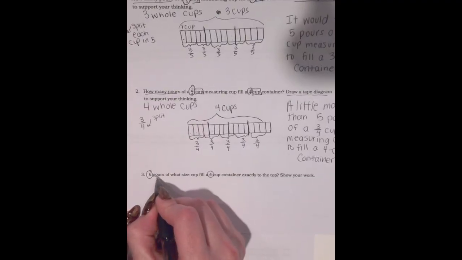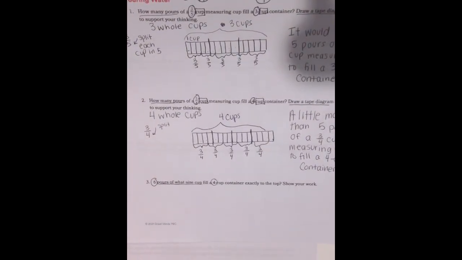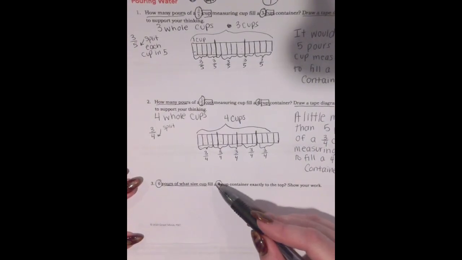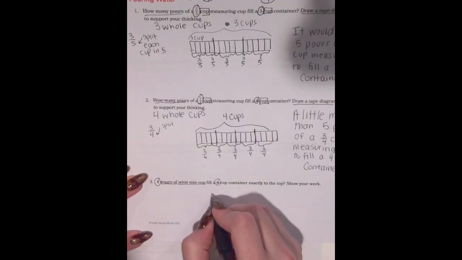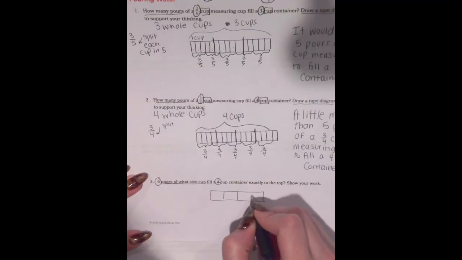We're going to underline the question, which is really just this whole thing. But I'm going to write pours of what size cup fill a 4-cup container exactly to the top. So we always want to be thinking about this as our whole. I am drawing a tape diagram, but we're not really going to use it. So we're thinking about 1, 2, 3, 4 cups. We're thinking if we pour in 1, 2, 3, 4, 5, 6, how many did we pour each time?